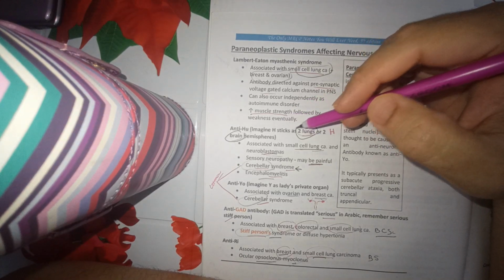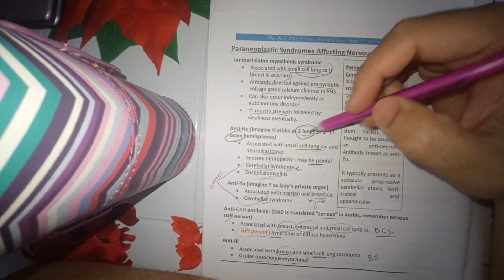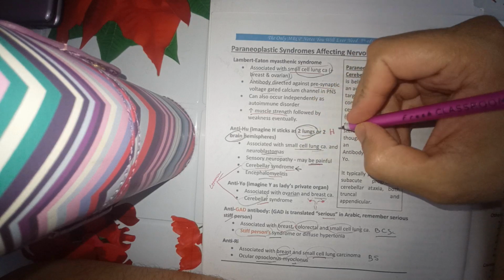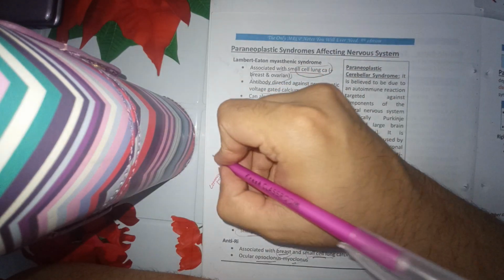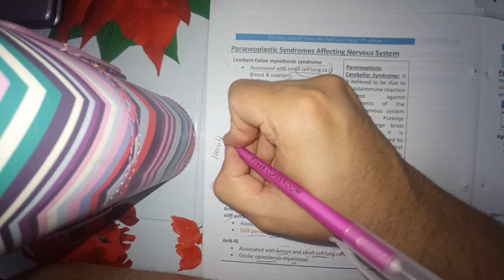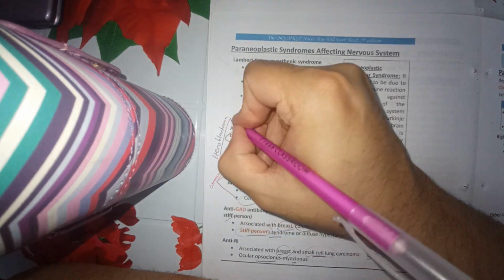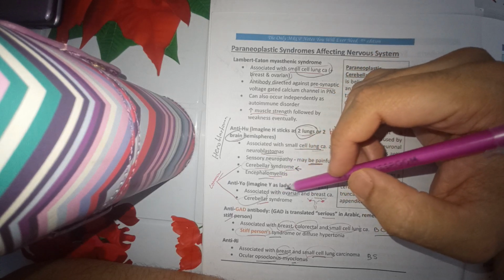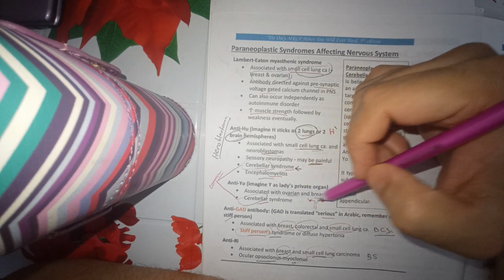Anti-Hu: imagine 8 sticks as 2 lungs or 2 brain hemispheres. Anti-Hu is associated with small cell lung cancer and neuroblastoma. Remember that, neuroblastoma. Features include sensory neuropathy which may be painful, cerebellar syndrome, encephalomyelitis. Anti-Yo: imagine Y as lady, private organ, associated with ovarian and breast cancer. Remember this diagram. Cerebellar syndrome is seen in both anti-Hu and anti-Yo.